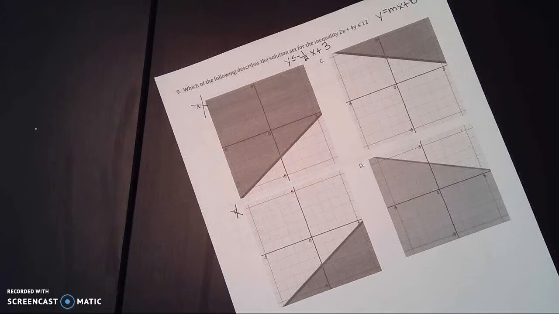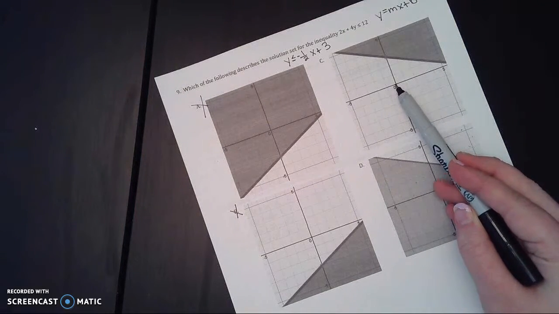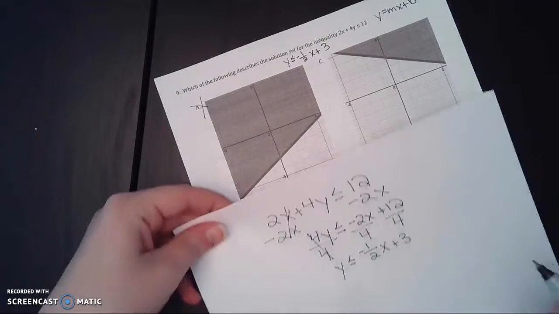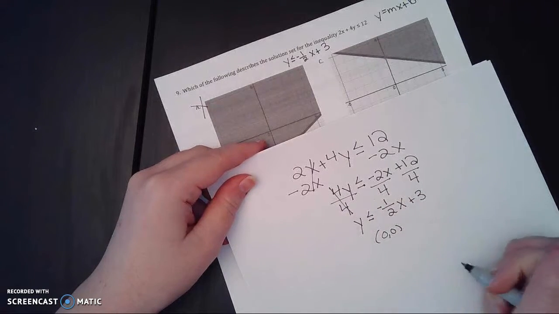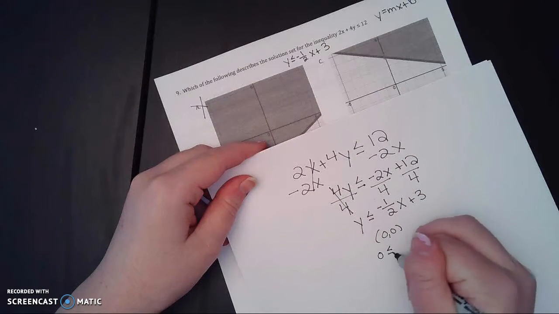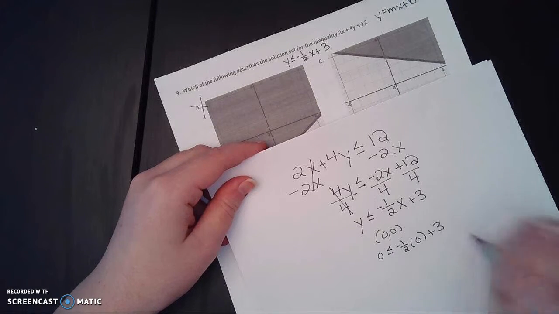Remember, we can determine which way to shade based off of a test point. I will always use 0, 0 unless it falls on the line. Here it doesn't fall on the line, so that's the one I'm going to use. I am going to plug in 0, 0 into this equation. 0 is less than or equal to -1/2 times 0 plus 3.